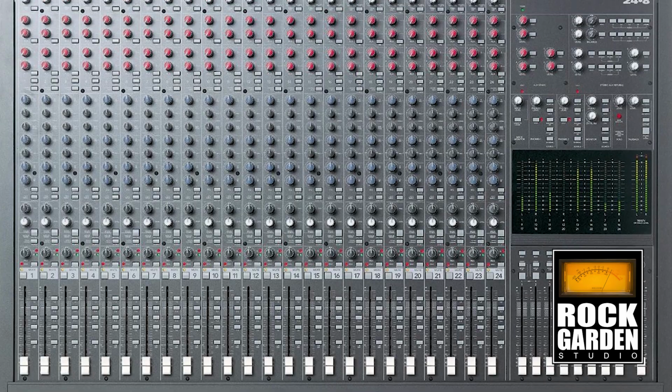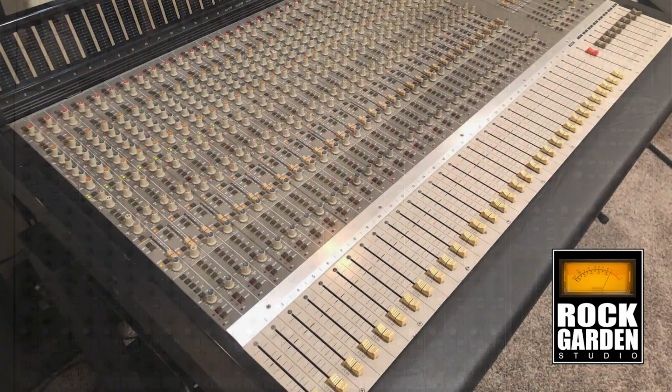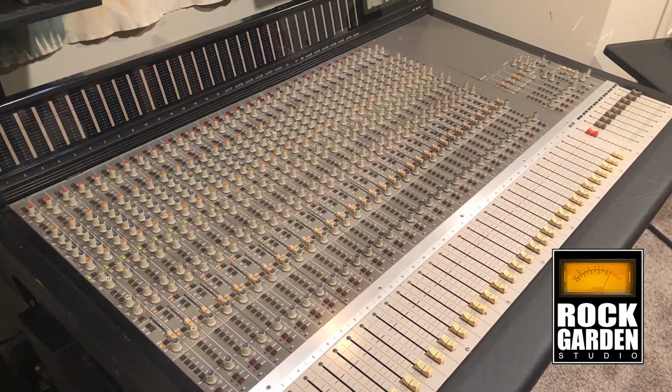Now, is one better than the other? No. There are a lot of terrible sounding analog mixers out there. Terrible. And I'd much rather mix digital than on an old Mackie mixer or something like when I started. So there's just advantages and disadvantages on both sides. So let's first talk digital.